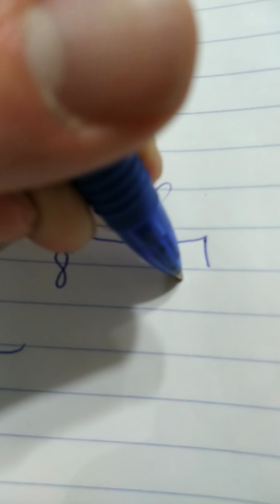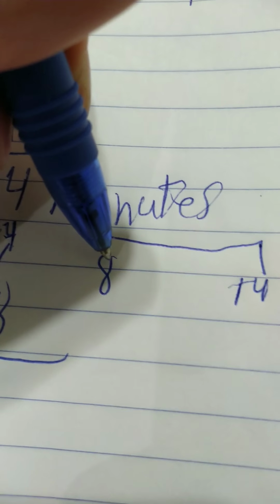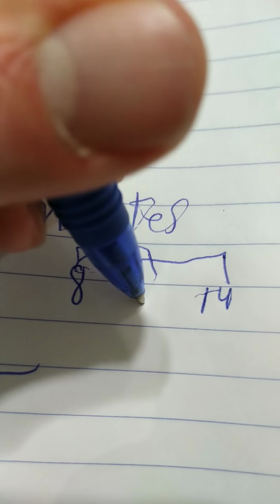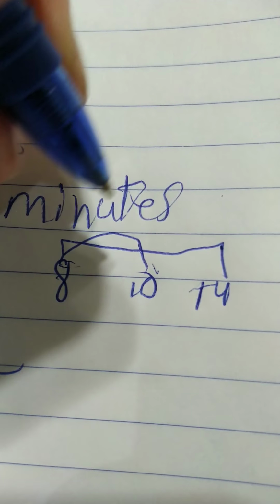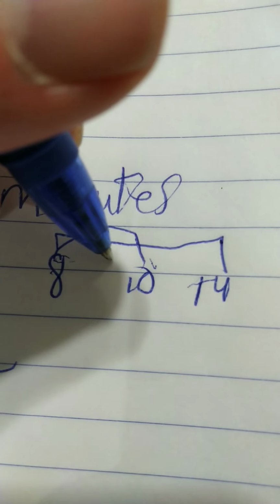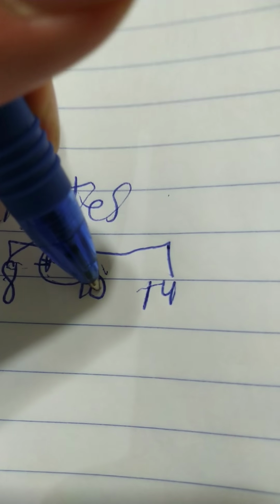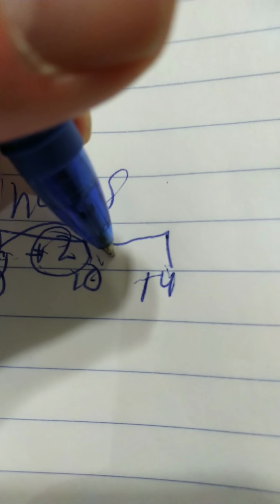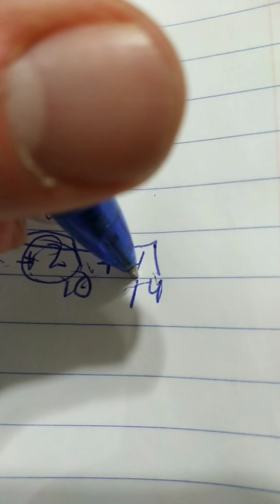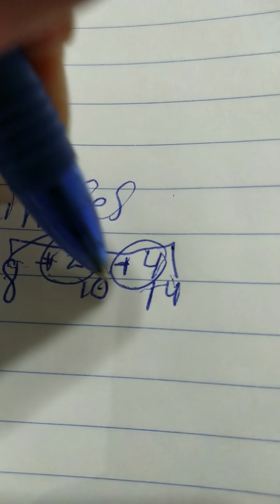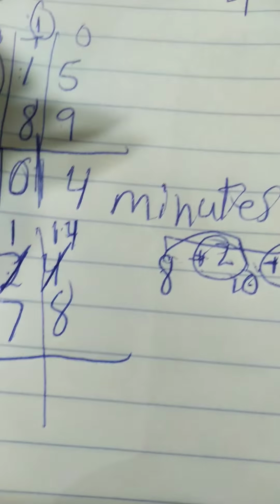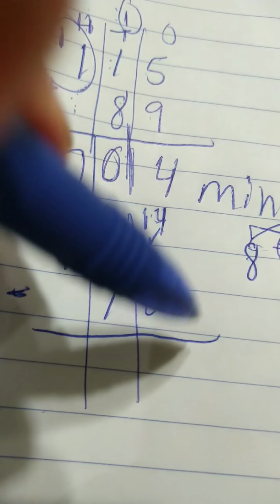Oh, I hate counting backwards. So I do this trick. I don't know if you guys do this trick. Here's my 8, and I have to get to 14. So I count forward and stop at 10. 8 plus what is 10? 8 plus 2 is 10. Now if I'm at 10, how do I get to 14? Plus a 4. Now I add up the 2 pieces. 4 plus 2 is 6. So that tells me 14 minus 8 is 6. I like that trick.